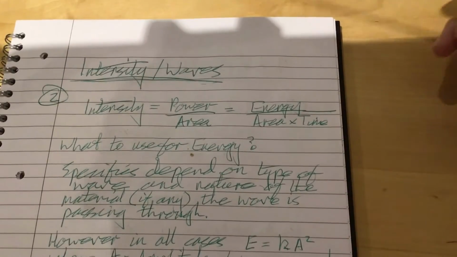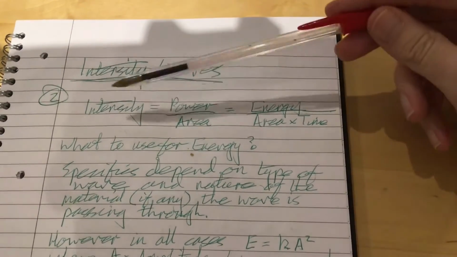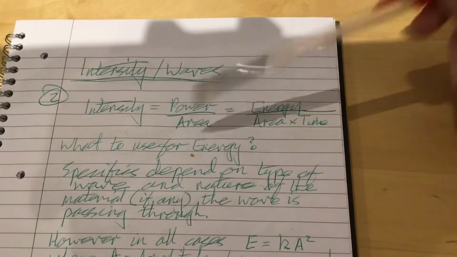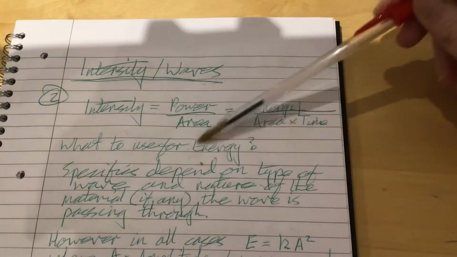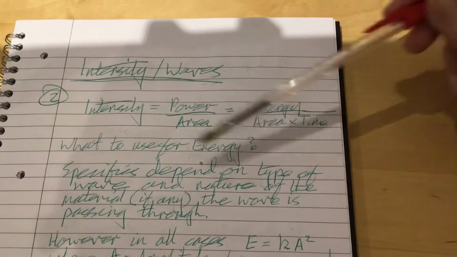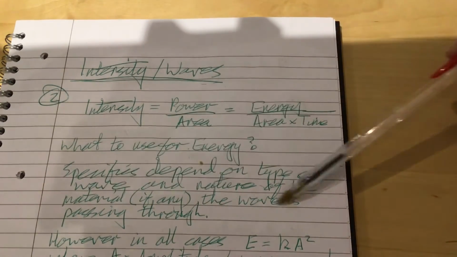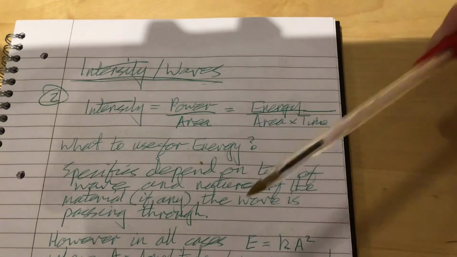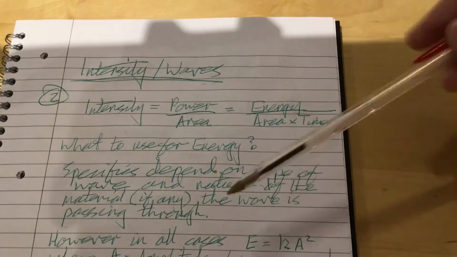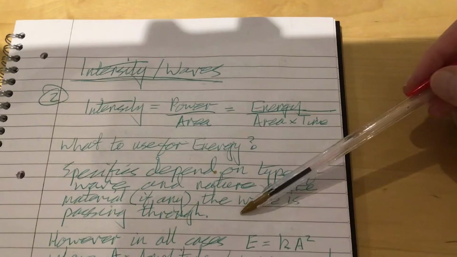So now getting to the waves and the intensity. Well, intensity is power over area. That's energy over area times time. But what do we use for the energy? Well, the answer is it depends on exactly what situation you're in and what circumstances you're in. And that means that we're going to need to have some nice generalizations.